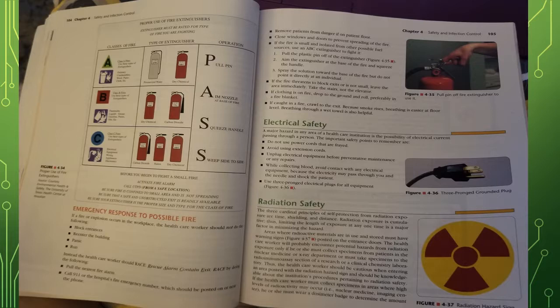If the fire threatens to block exits or is not small, leave the area immediately. Take the stairs, not the elevator. If clothing is on fire, drop to the ground and roll, preferably in a fire blanket. If caught in a fire, crawl to the exit because smoke rises. Breathing is easier at floor level. Breathing through a wet towel is also helpful.